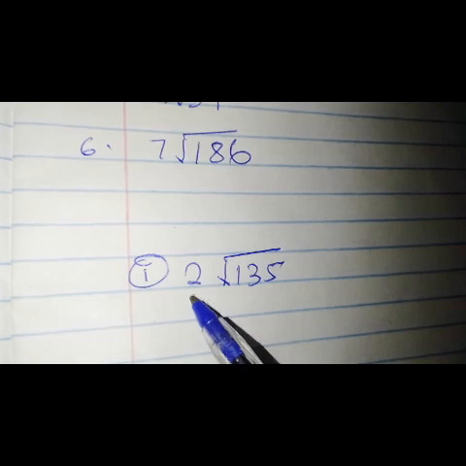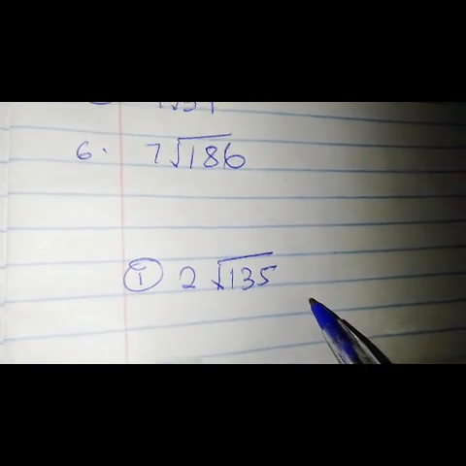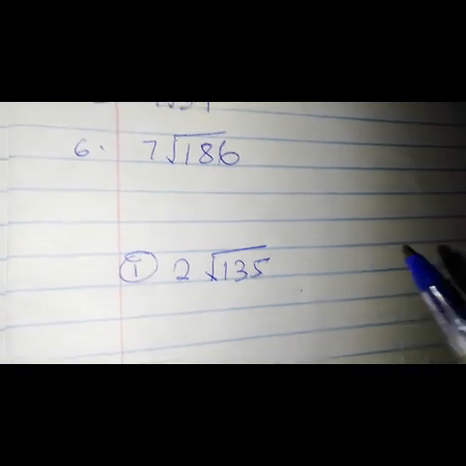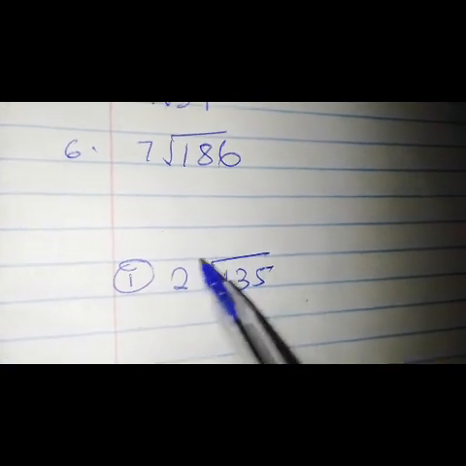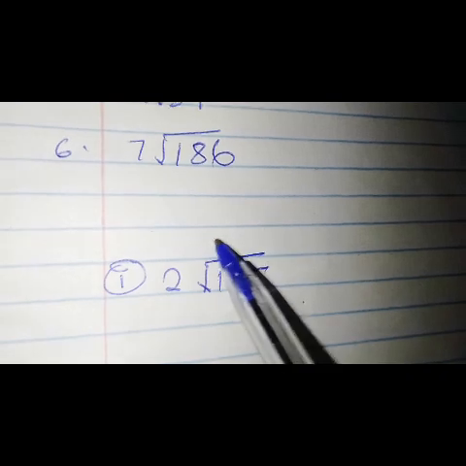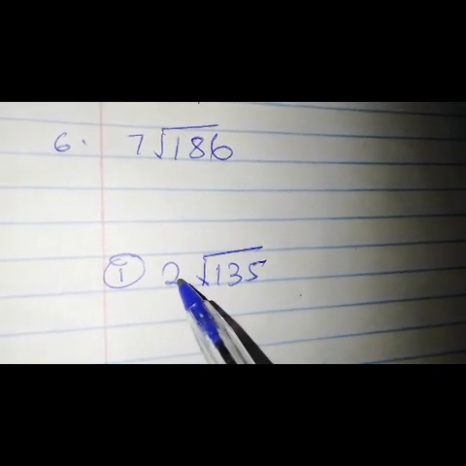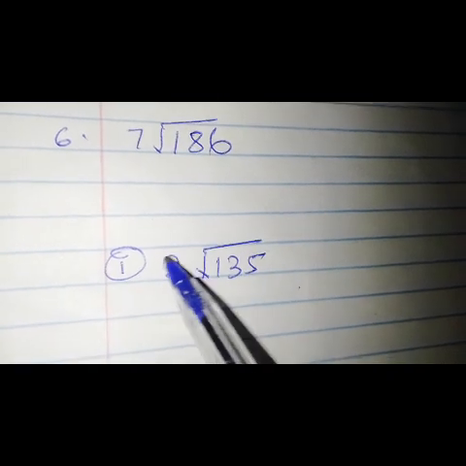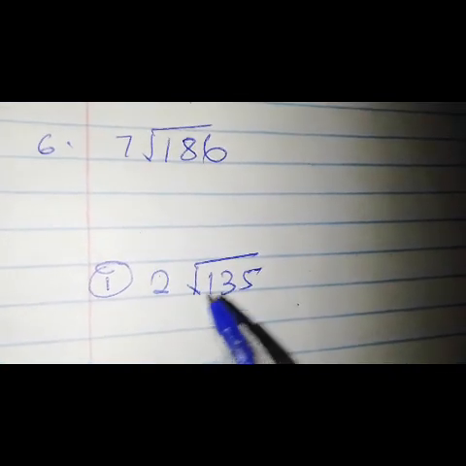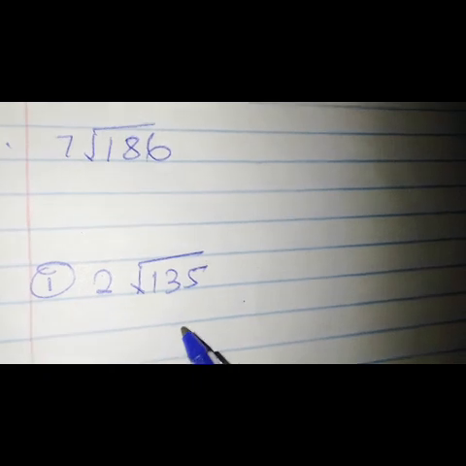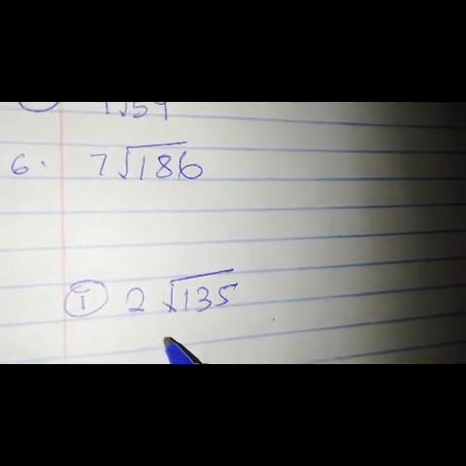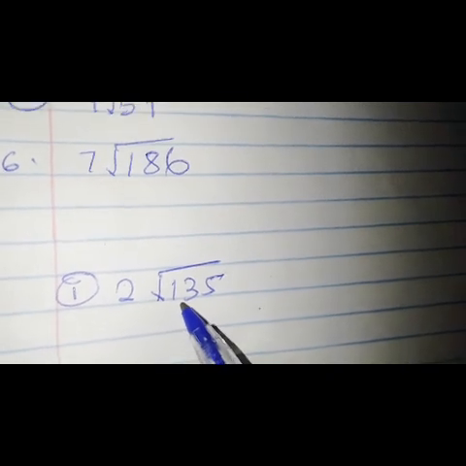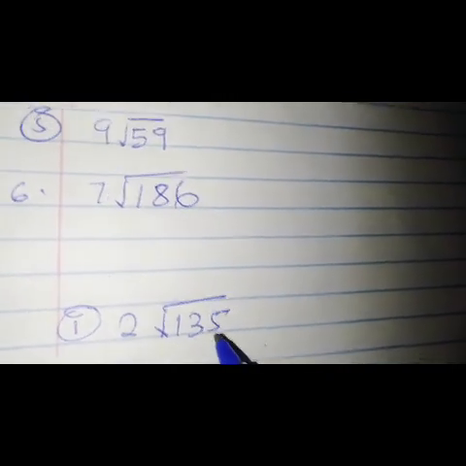So we have 135 divided by 2. We put the 135 at the top, and it is going to be divided by the number at the side of the square root, which is 2. So what we are going to do is see whether 2 can go into 13. But no, 2 cannot go into 13 as a whole at the first digit, so we look at 13.